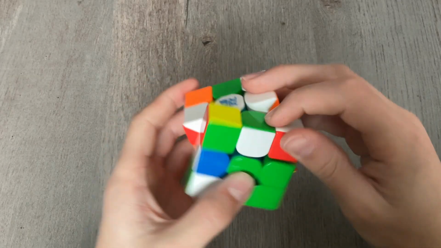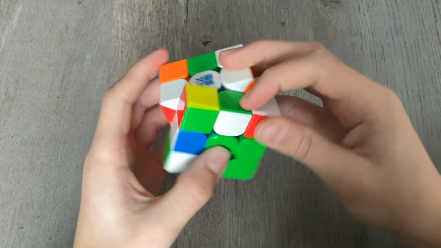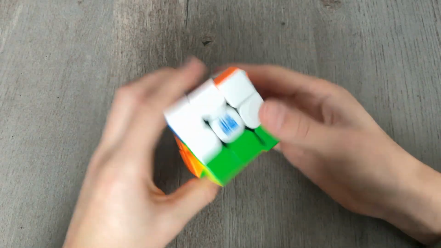Overall, this algorithm is way better than the two that I had before it, but it's still not great. At number 18, I have NA-perm, and this one's kind of interesting because the algorithm is really long, but it's also really easy to do, and you can do it really fast.